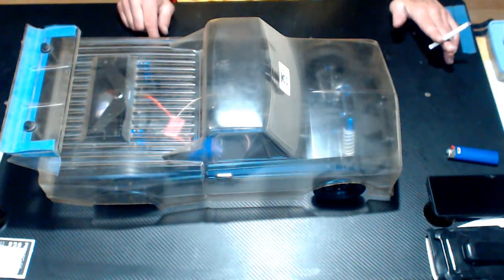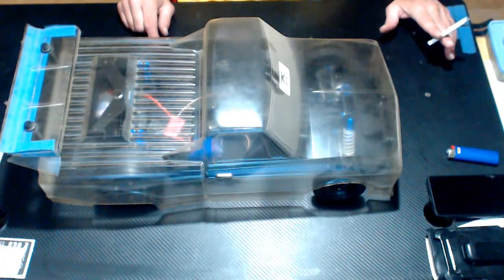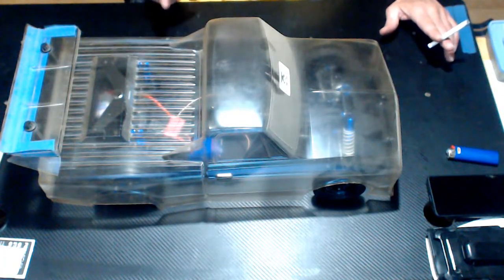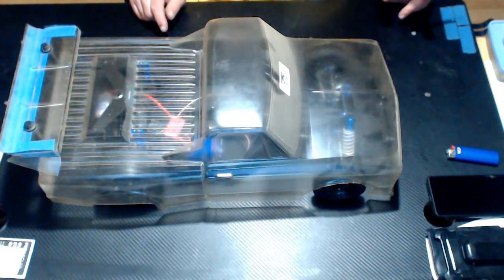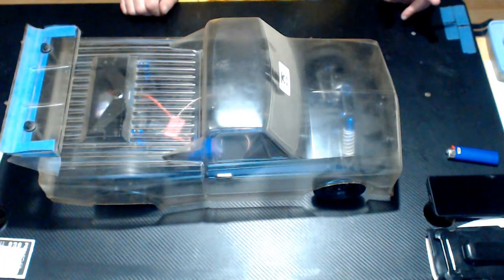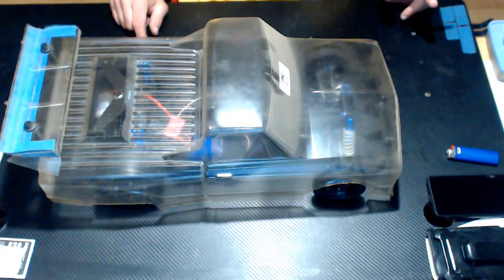Had a 299 LP steering servo, and originally had a McLaren 160 Pro ESC and a 4.5 modified motor for drag. I still got that stuff. It's just not in this anymore.